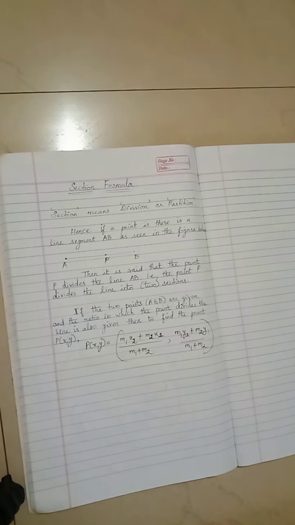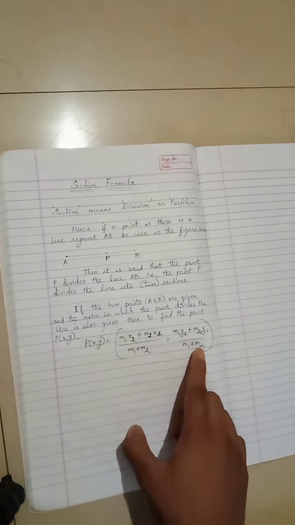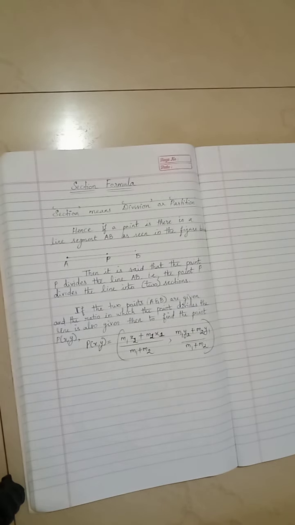And now if the 2 points A and B are given and the ratio in which the point divides the line is also given, then the x and y coordinates of the point P can be found out by using this formula. Which formula? Section formula. m1x2 plus m2x1 divided by m1 plus m2, comma m1y2 plus m2y1 divided by m1 plus m2. This is known as the section formula.